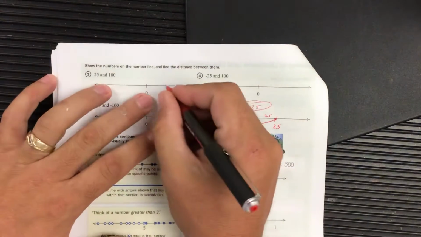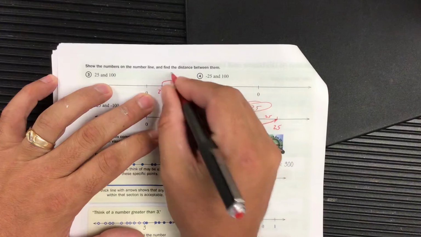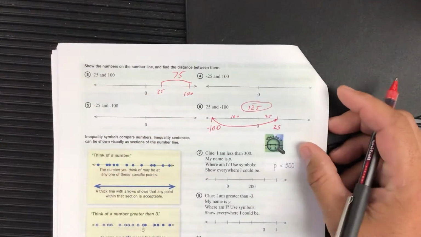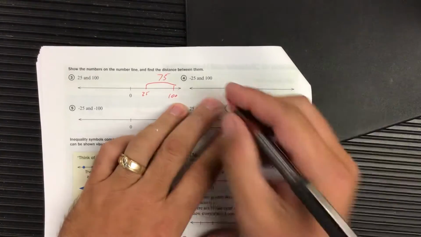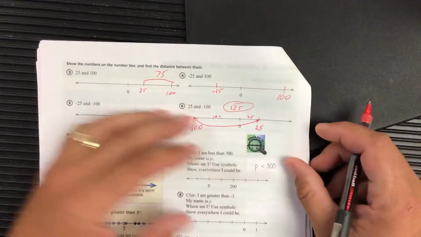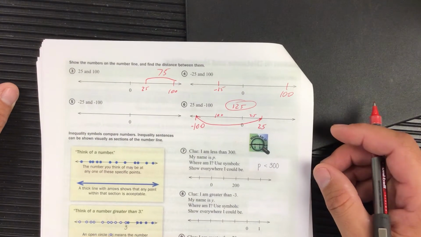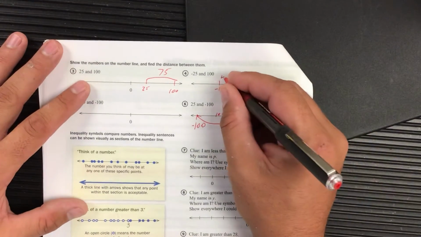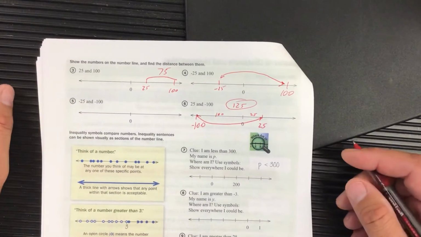This side, 25 and 100. How far are those two apart? 75. So I guess to answer your question, no, they are not all the same. Question 4. Negative 25 would be here, 100 over here. How far apart are those? 175. How far apart are those two?